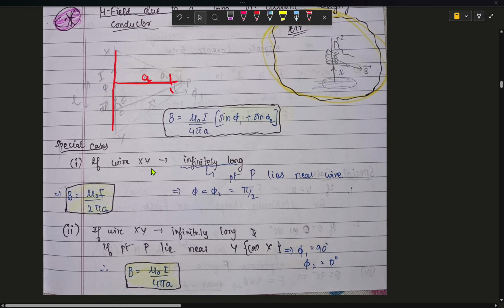Now special cases. If the wire is infinitely long, just imagine it going very long. In that case, the angles phi 1 and phi 2 will be almost equal to 90°, so sine phi 1 and sine phi 2 will each be 1, adding up to 2. So the factor gets cancelled out, and you get the result as this.